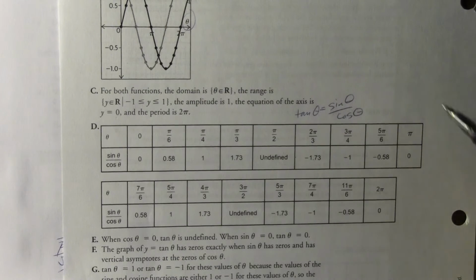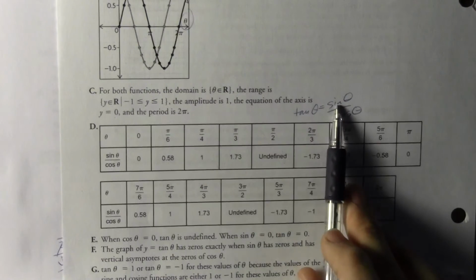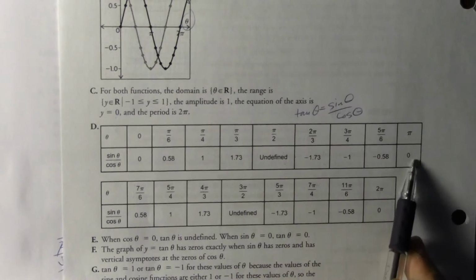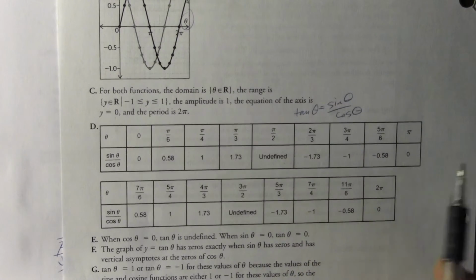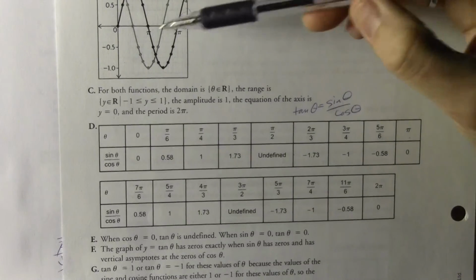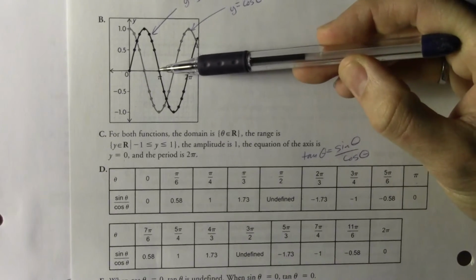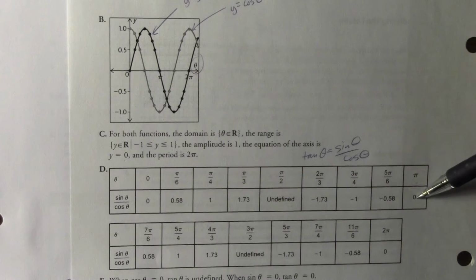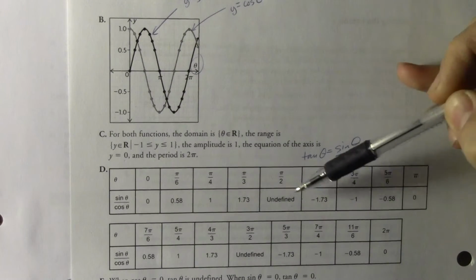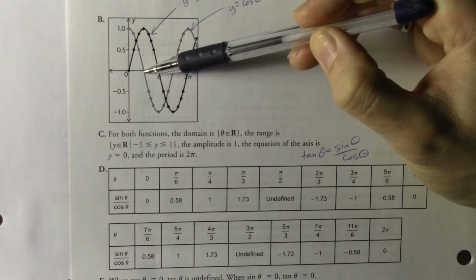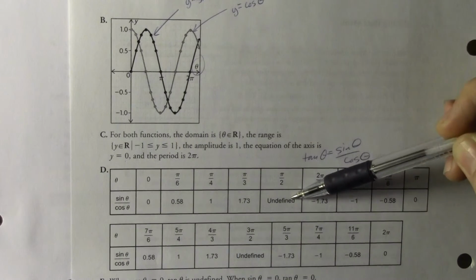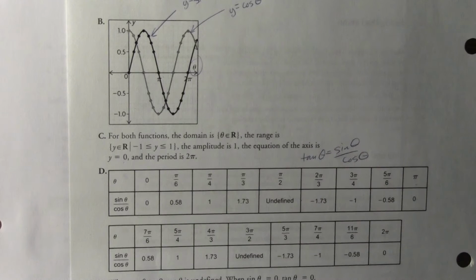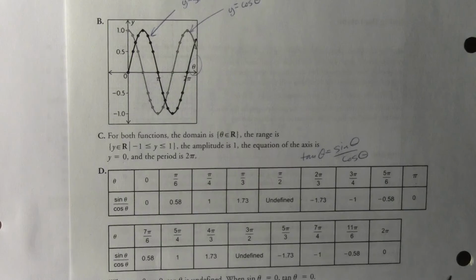Okay? The other areas where it's 0, that's when our sine value was 0, because 0 divided by any number is still 0. Okay, so at theta, our sine value over here was 0. So our tan value is also 0. At theta over 2 here, our cos value is 0, so we're doing 1 divided by 0, which is undefined. So that's why we get an undefined value there. Any questions with that? All right, that's D.